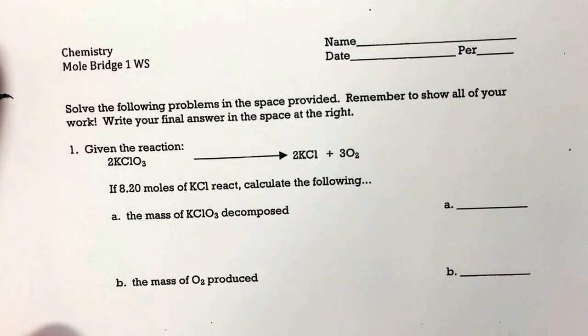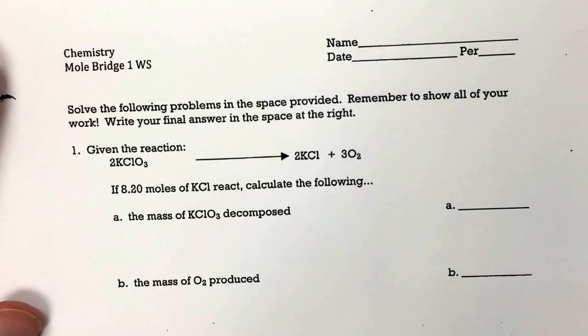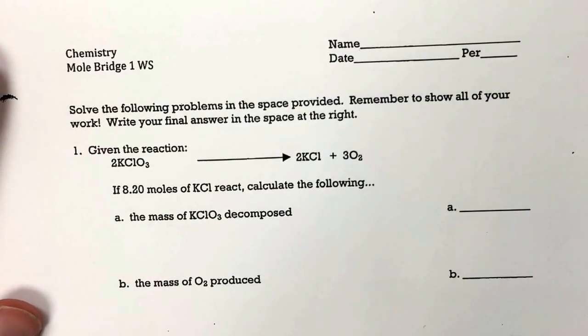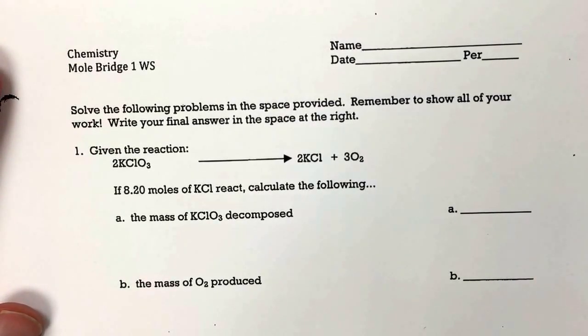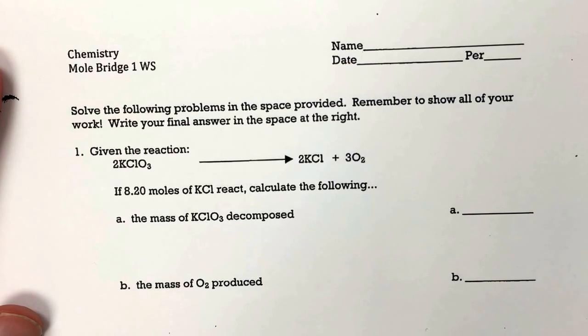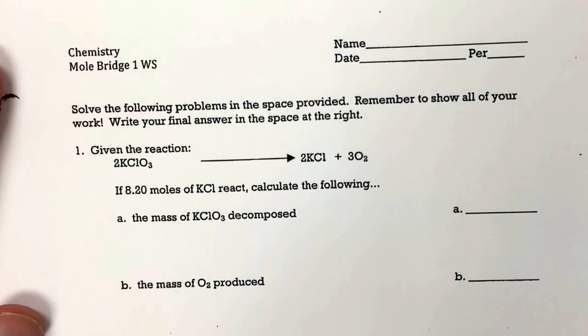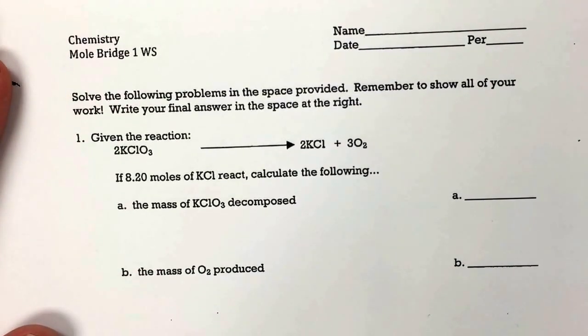Okay, so this is the Mulebridge 1 worksheet. We're going to do a few problems here to kind of help you guys along. So the first question, it says to solve the problems in the space provided, show all your work, write your answers in the space on the right. So for the first one, they give you a balanced equation, and they give you an amount to start with.